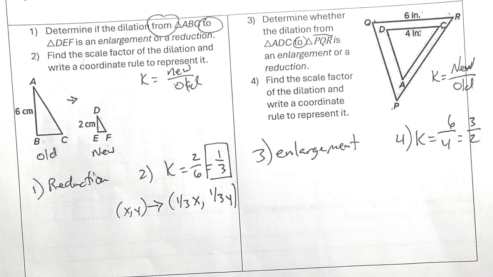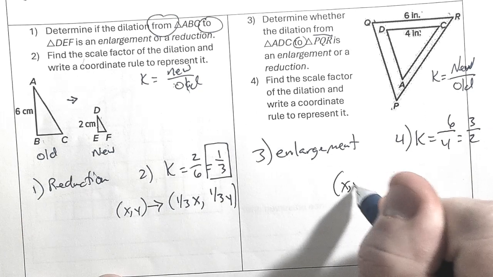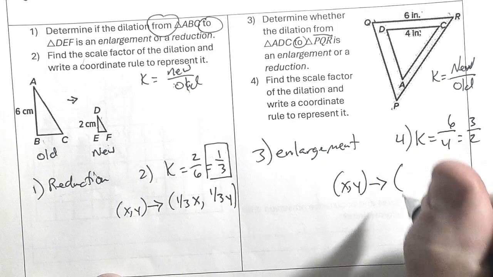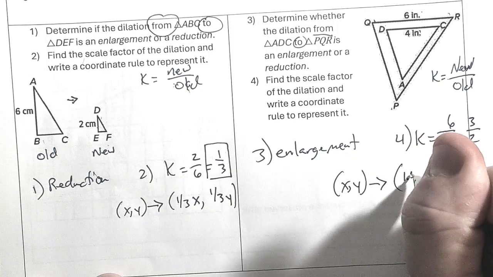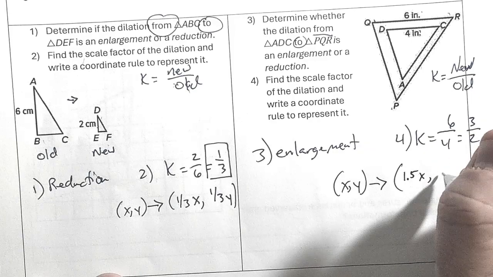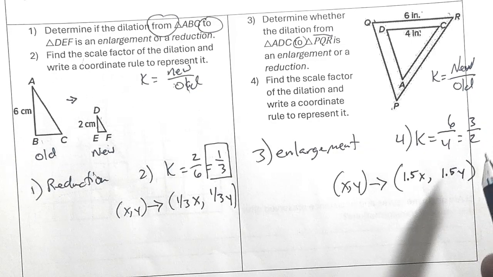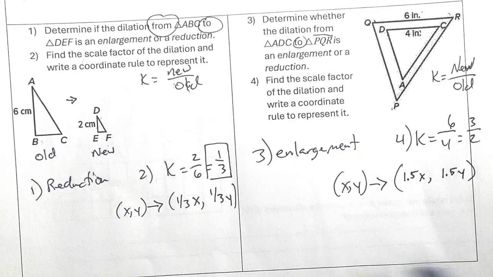So coordinate rule, x comma y. And in this case, instead of 3/2, I'm going to write 1.5x comma 1.5y. So 3/2, 1.5, same thing. I would not mark you wrong here.